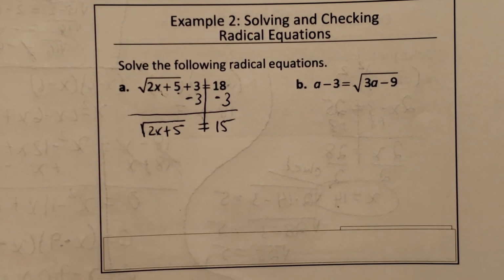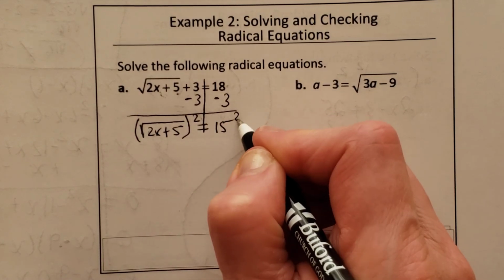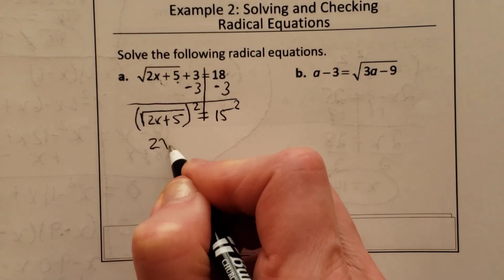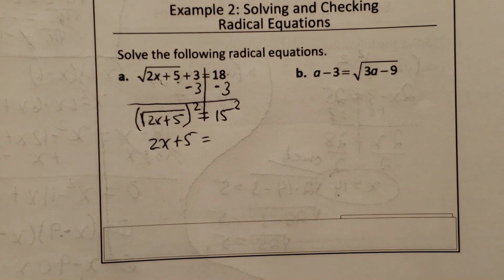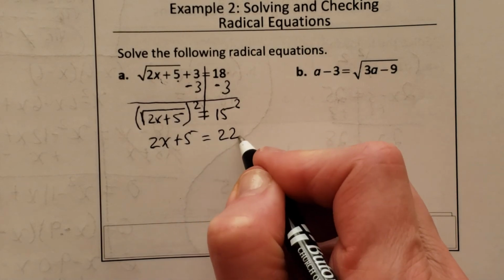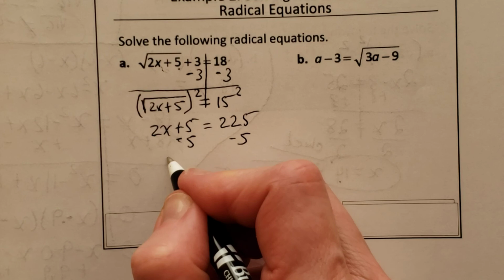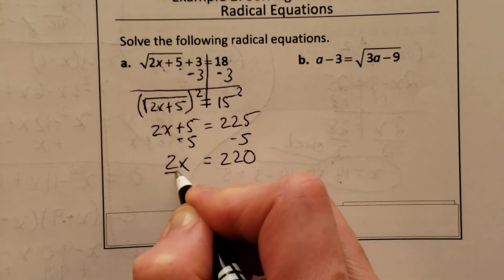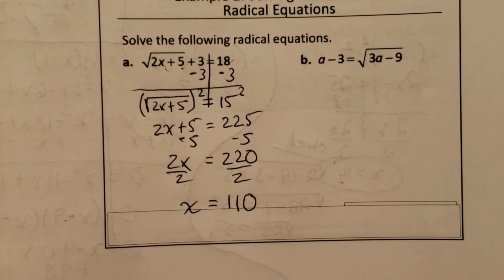Now I want the radical to go away, so the only way to get rid of a radical is to square it. Whatever you do to one side of the equal sign, you do to the other. So the square root of 2x plus 5 squared is 2x plus 5 is equal to 15 squared. So 15 squared is 225. I'm going to subtract 5 from both sides. So my answer, well, so far, is 2x equals 220. And then when I divide by 2, I find out that x equals 110.